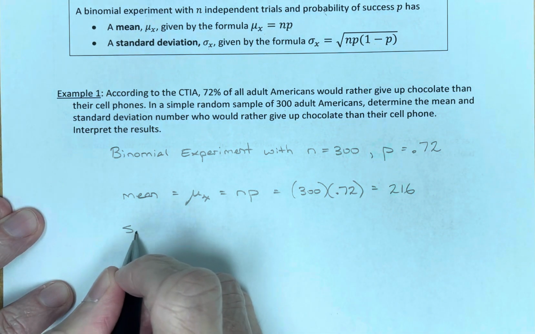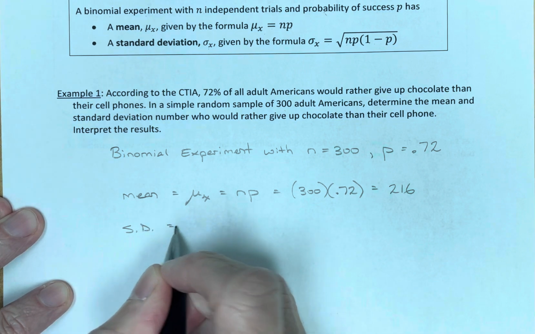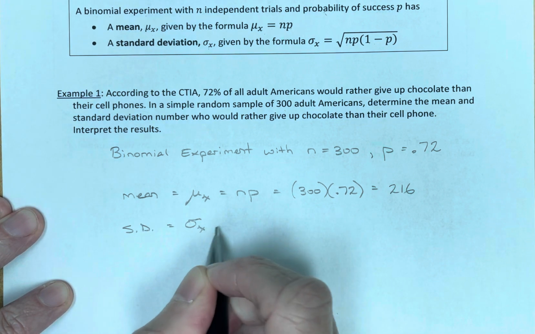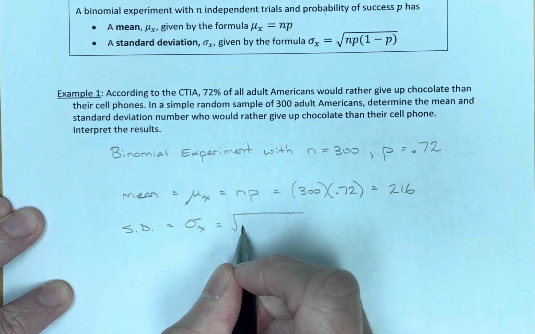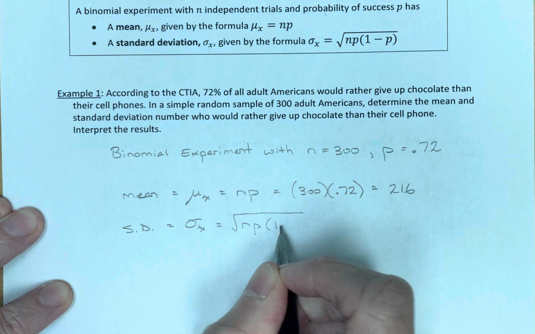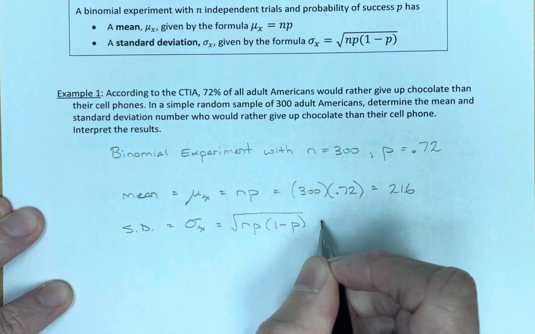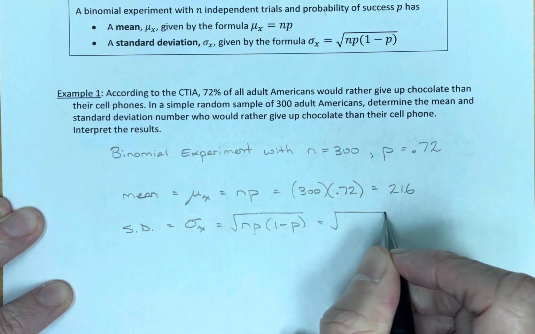Now let's calculate the standard deviation, or the spread of the data. Okay, so I'll just abbreviate that SD for standard deviation. Sigma sub x, which equals the square root of n times p times 1 minus p, which equals the square root.